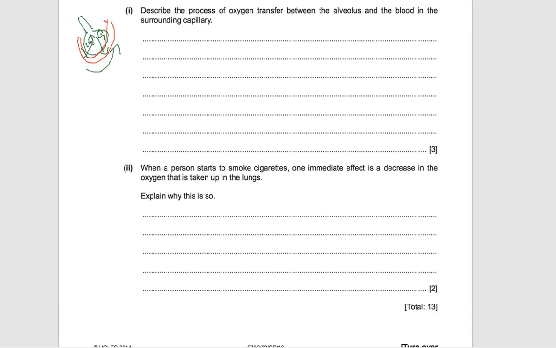When a person starts to smoke cigarettes, one immediate effect is a decrease in the oxygen that's taken up into the lungs. Explain why this is so. So this is to do with the nature of hemoglobin. When you smoke a cigarette, sometimes it doesn't combust fully and properly to release carbon dioxide, so some carbon monoxide is made, and the hemoglobin can interact with the carbon monoxide much more strongly and easily than with oxygen.